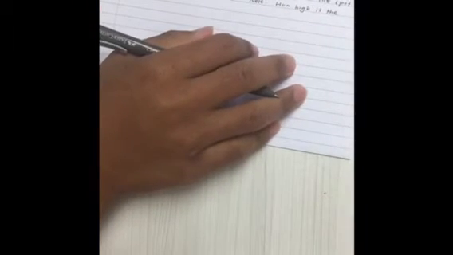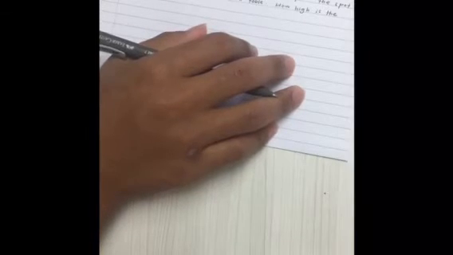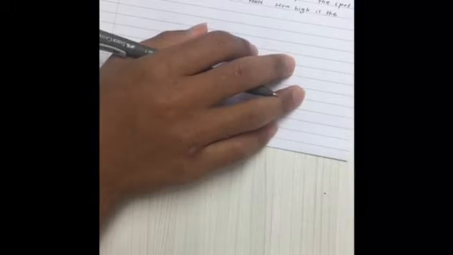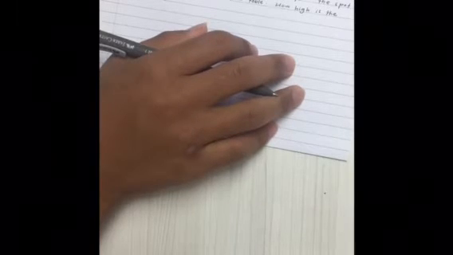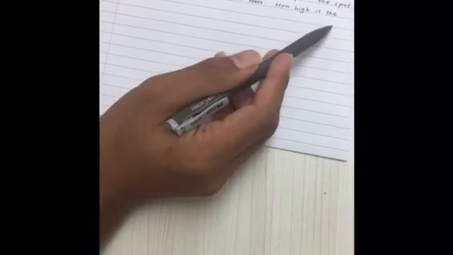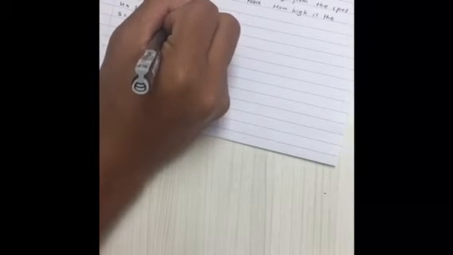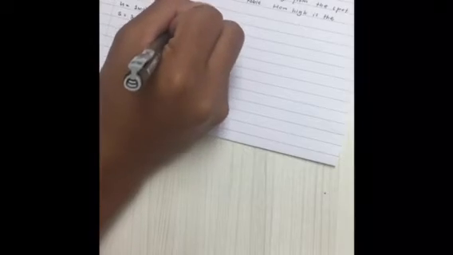In this question, a marble traveling at 1 meter per second rolls off the edge of the table. If it hits the floor 30 centimeters away from the spot directly below the edge of the table, how high is the table? So we bring out the information given in the question. u equals 1 m/s. The displacement is 30 cm. We need to convert it into meters, so we get 0.3 meter.